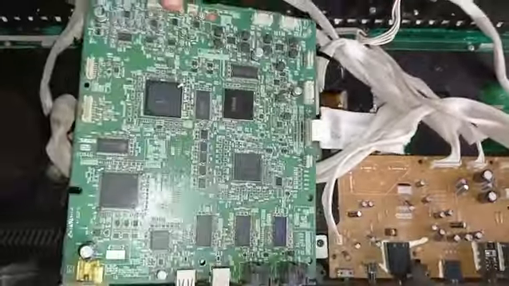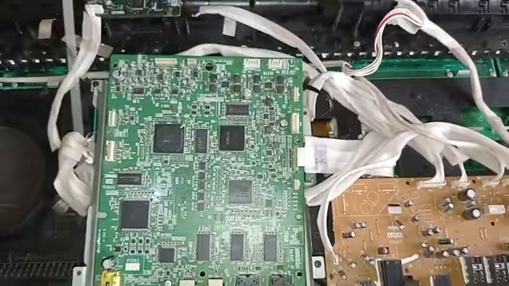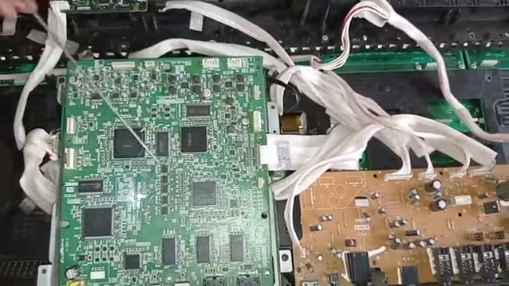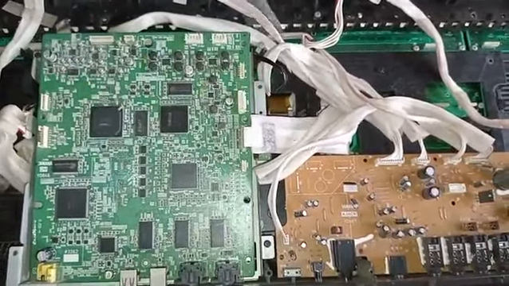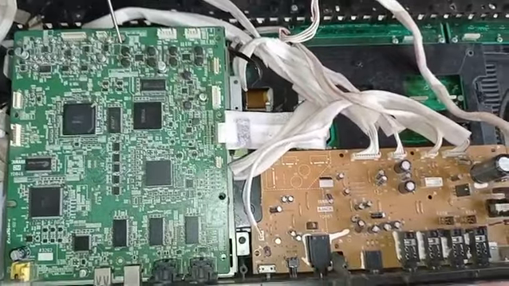So next time we'll be telling you the functions of each of the components on the digital motherboard.